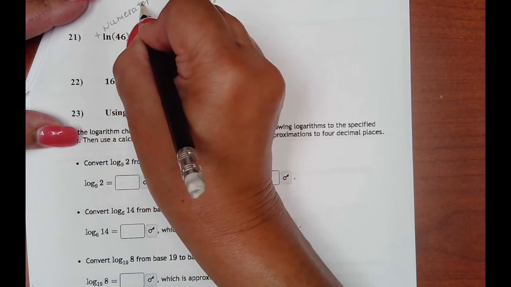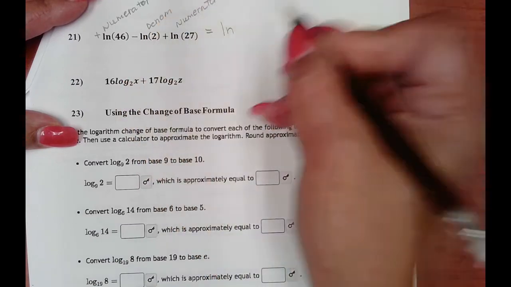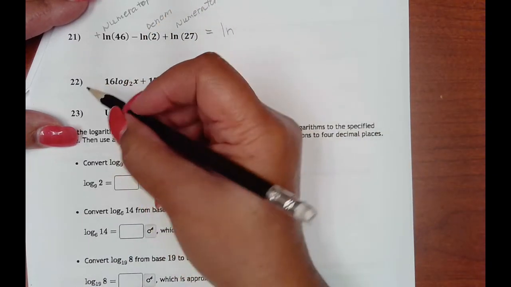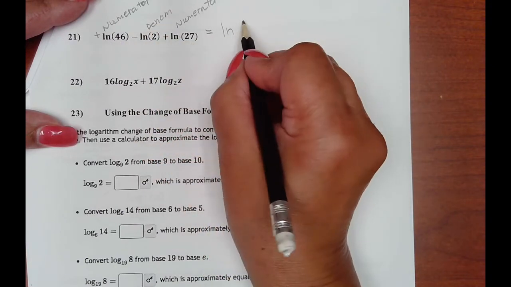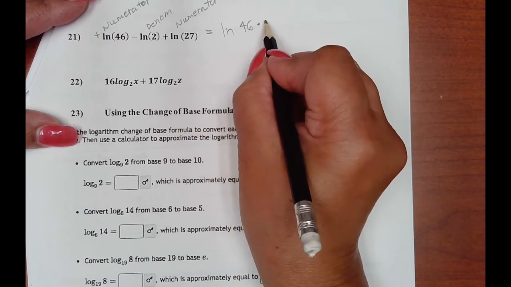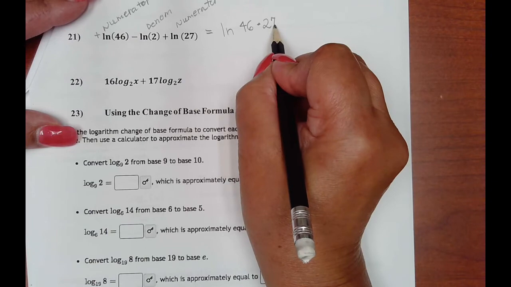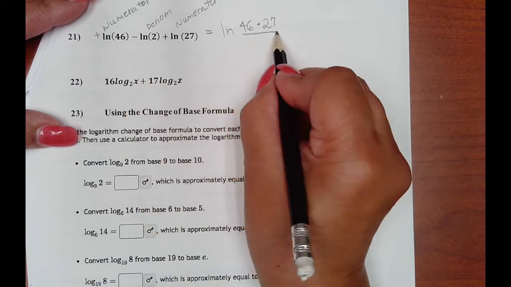And anything that comes after the minus sign belongs in the denominator. So this is going to be ln of, okay, we're going to make a product out of the positive numbers. This belongs in the denominator because of that minus sign.